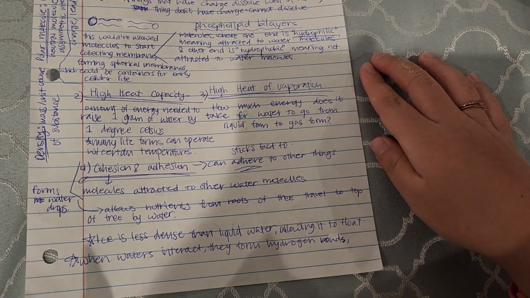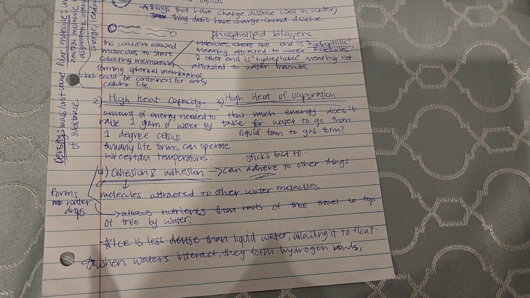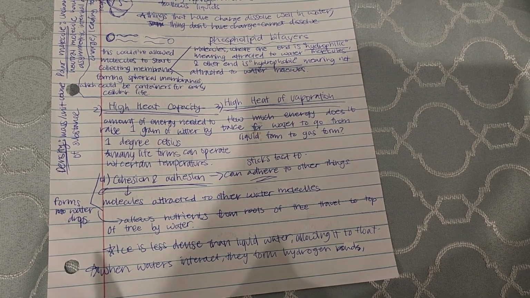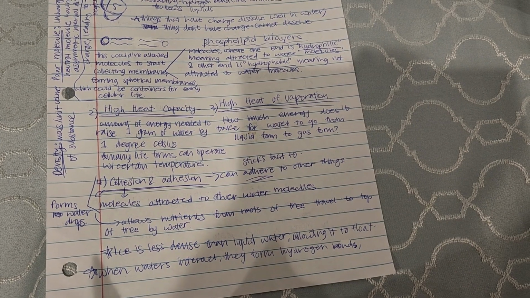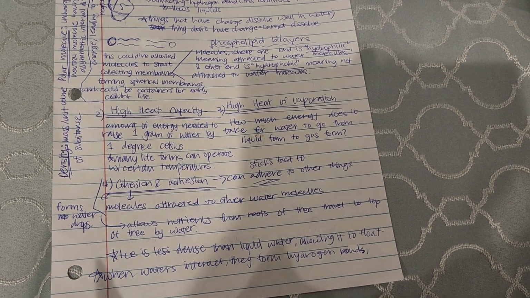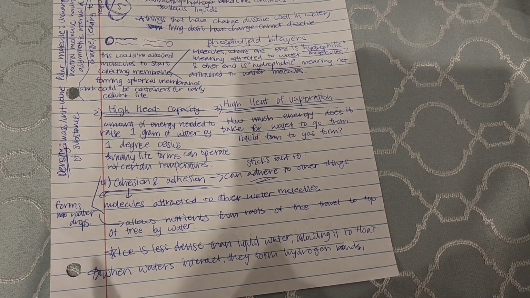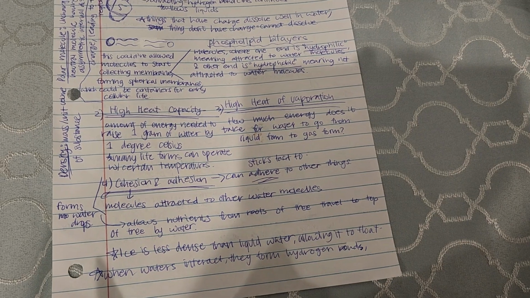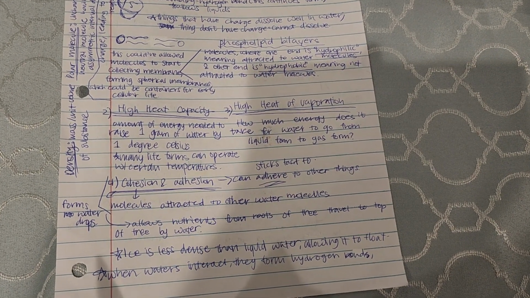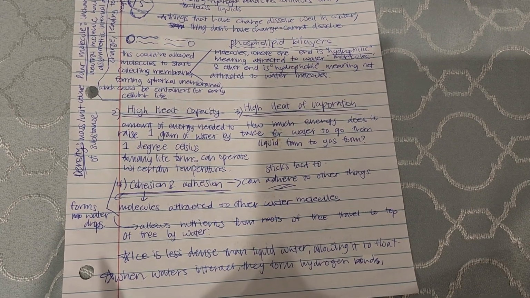Second, high heat capacity. The amount of energy needed to raise 1 gram of water by 1 degree Celsius. Many life forms can operate within certain temperatures. Third, high heat of vaporization. How much energy does it take for water to go from liquid form to gas form? Fourth, cohesion and adhesion. It can adhere to other things. Adhere means sticks fast to. Cohesion is when molecules are attracted to other water molecules.